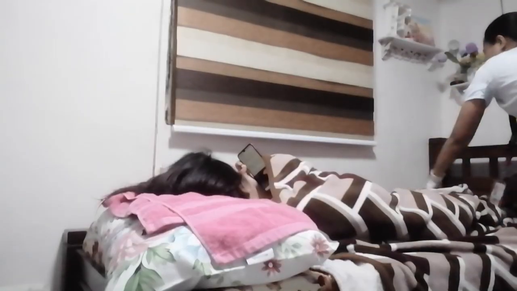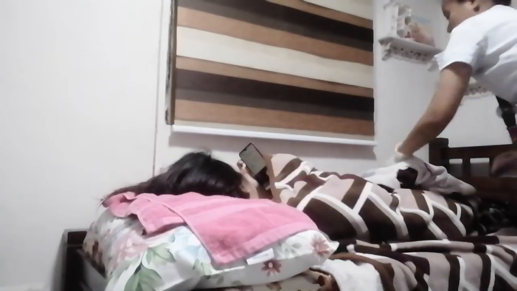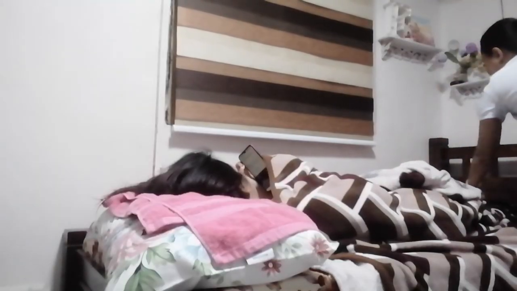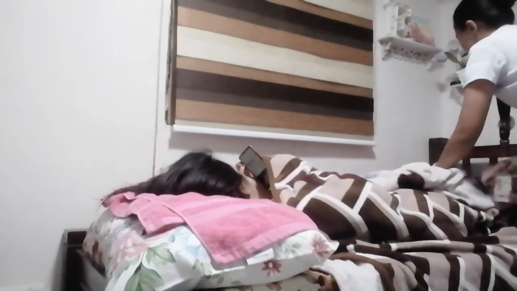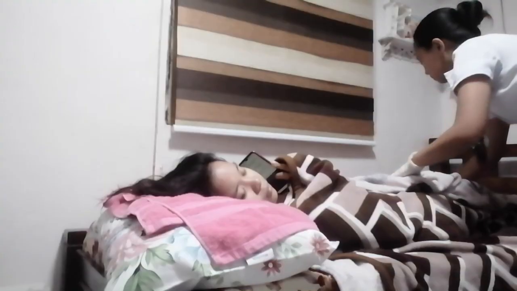Can you please turn to supine position? I'll be folding this opposite side of me, ensuring that the perineum is covered. Okay, so starting from the ankles to the thigh using long, firm strokes.